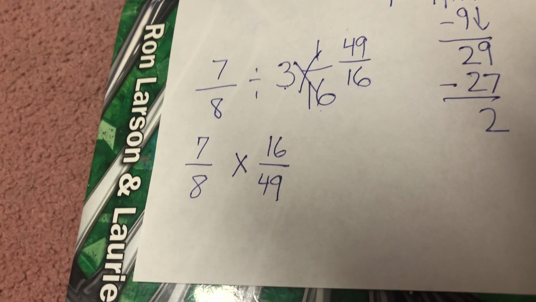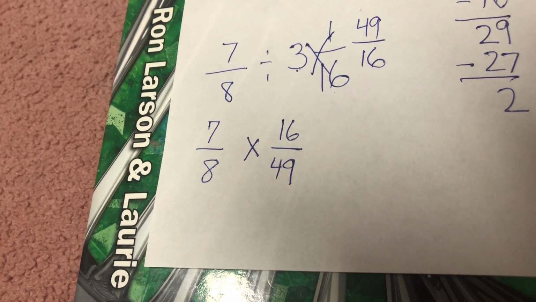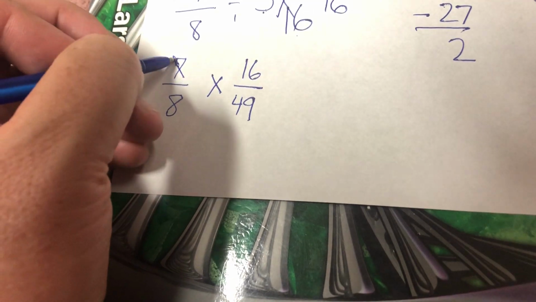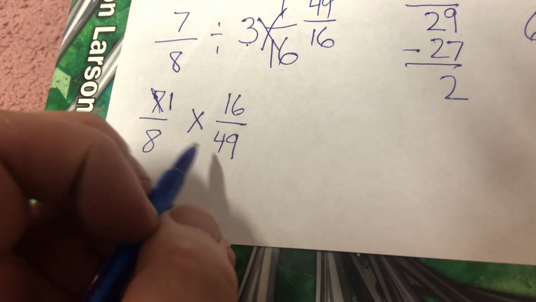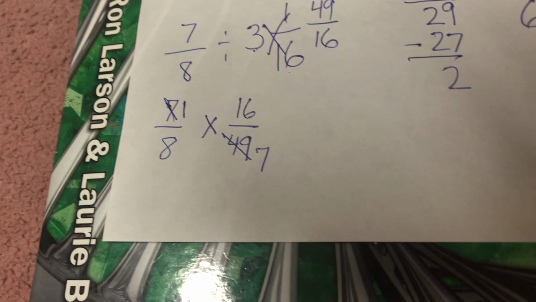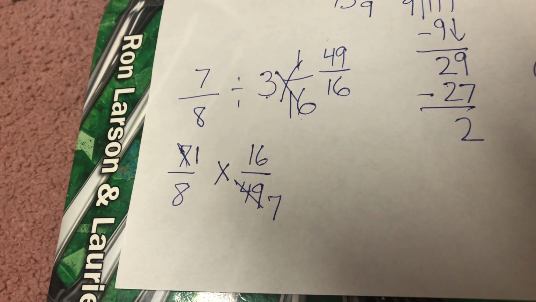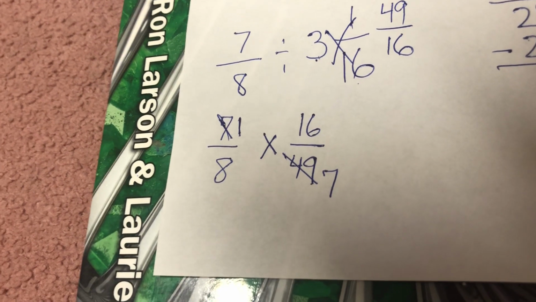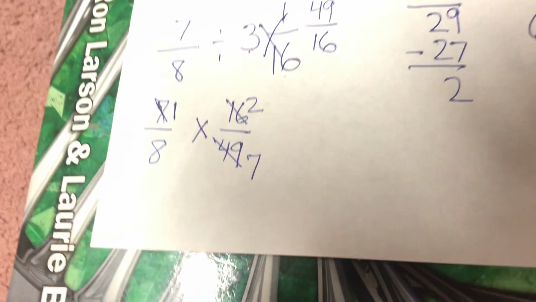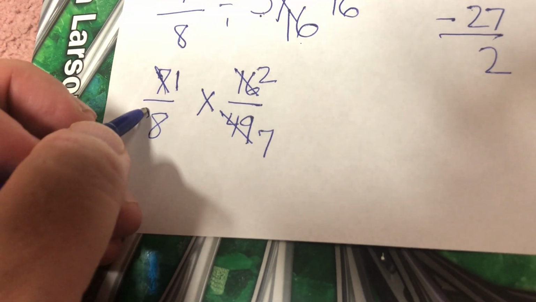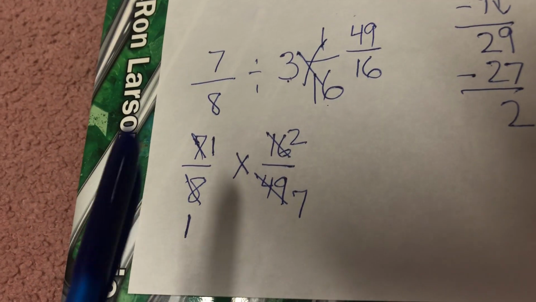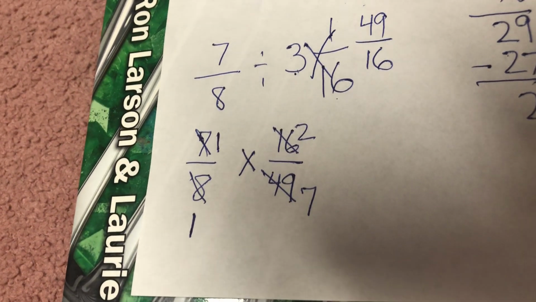Well, with 7 and 49, I know that they're both divisible by 7 because I know that 7 times 7 is 49. 7 divided by 7 is 1. 49 divided by 7 is 7. 8 and 16, I know those are both divisible by 8 because 8 times 2 is 16. So 16 divided by 8 is 2. And 8 divided by 8 is 1. So now I've significantly made those digits much smaller.